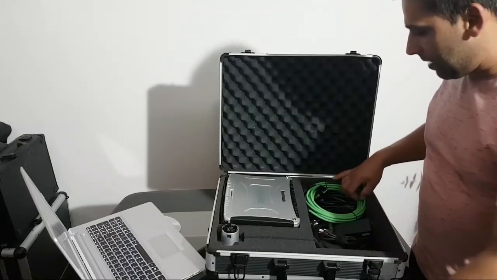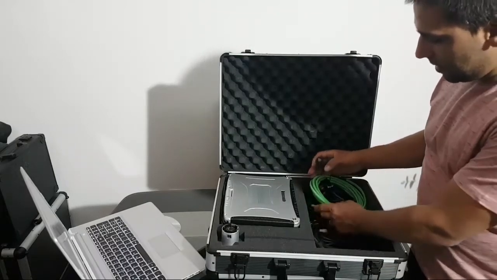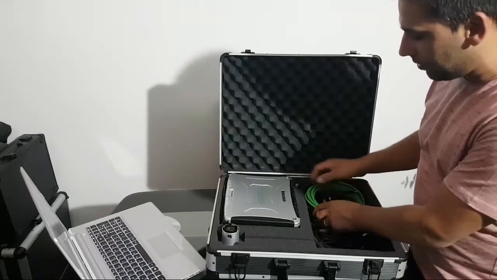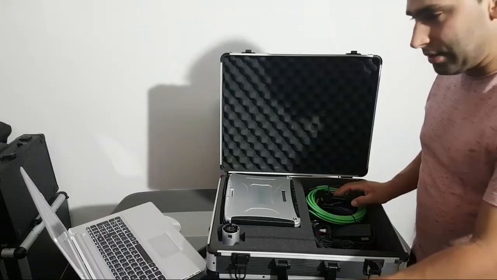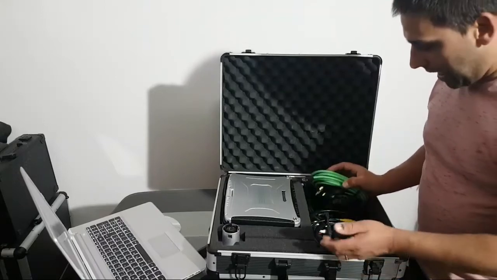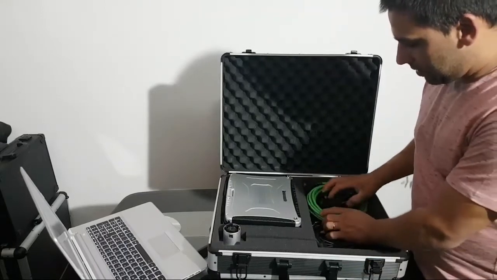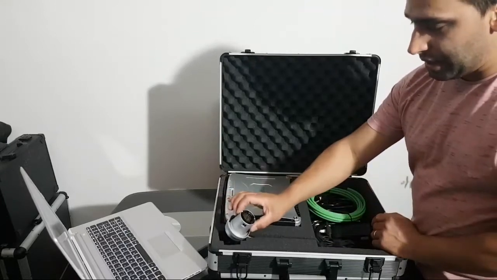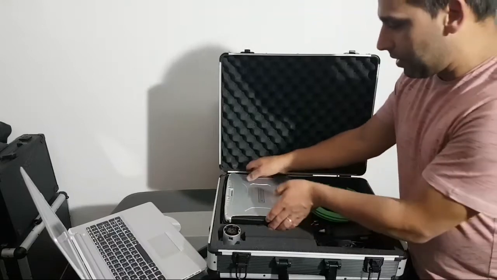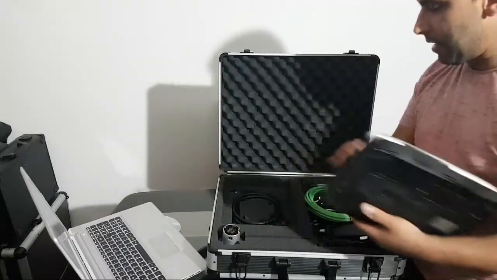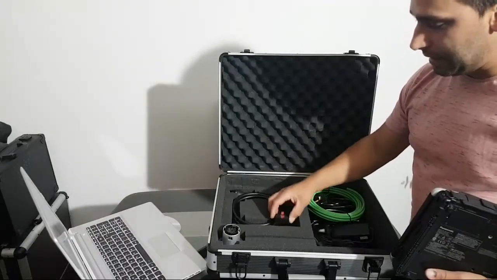Here I have all the cables from the Ethernet cable, which I don't really use. I connect wirelessly to this tool as well. So all the cables here, the OBD, the 32 pins or 38 pins, whatever that is, the laptop, and underneath the laptop I have my OBD16.